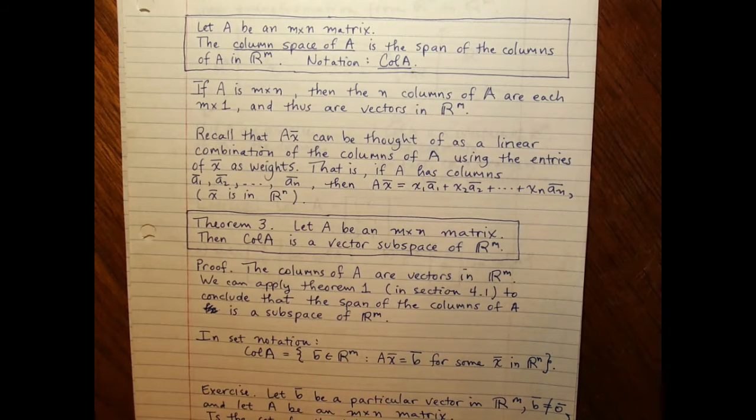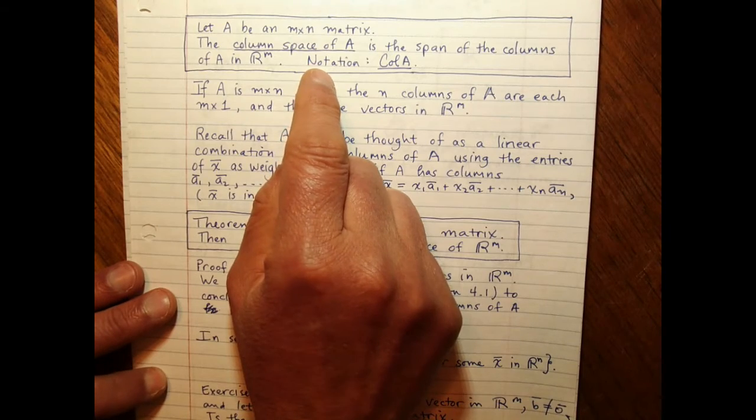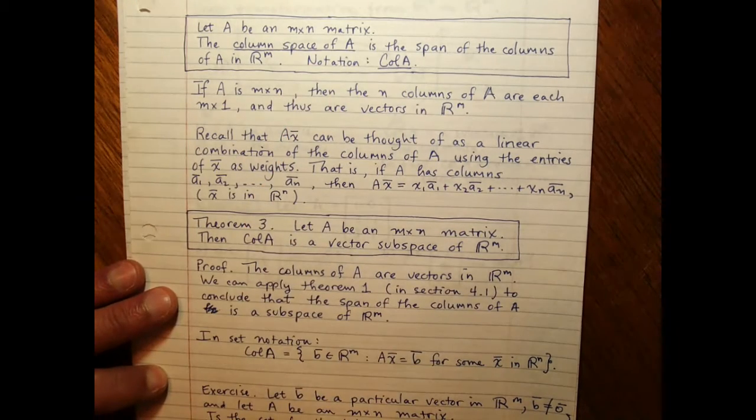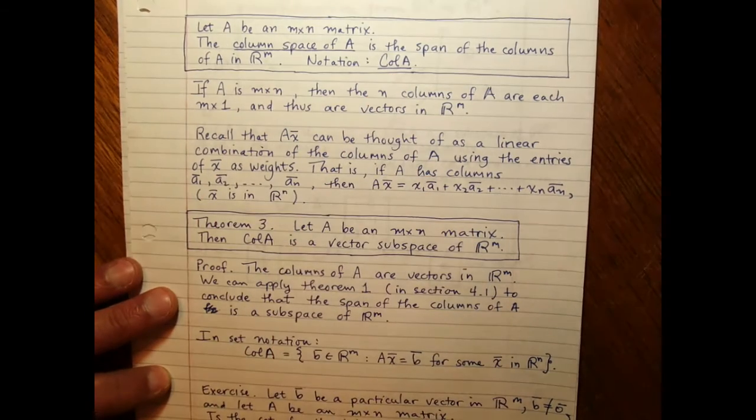And here, if A again is an m by n matrix, we're going to define the column space of A to be the span of the columns of A in Rm. We'll denote that Col A. So this is another vector subspace.